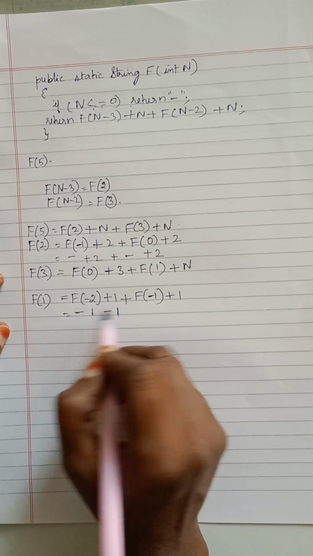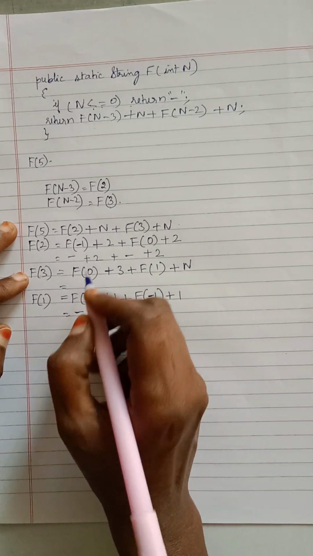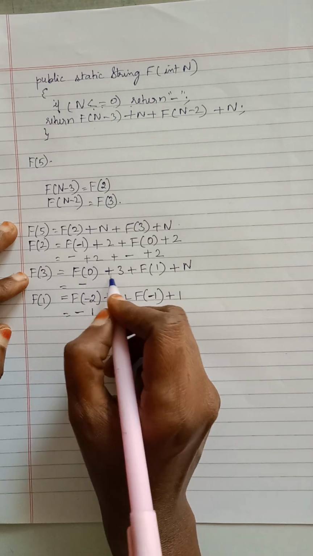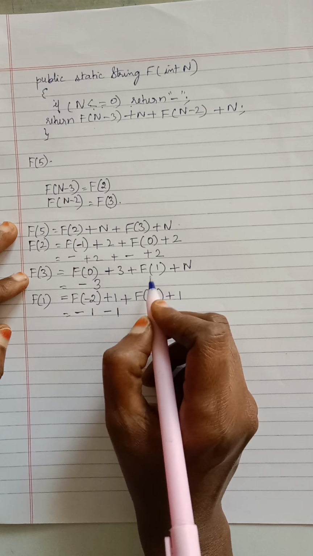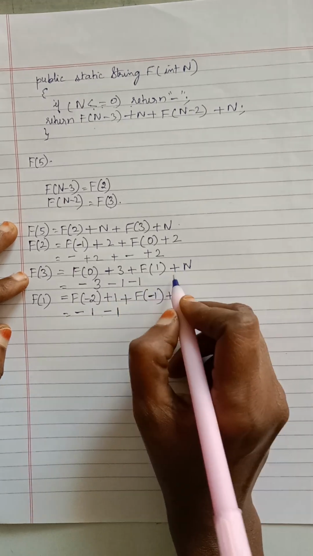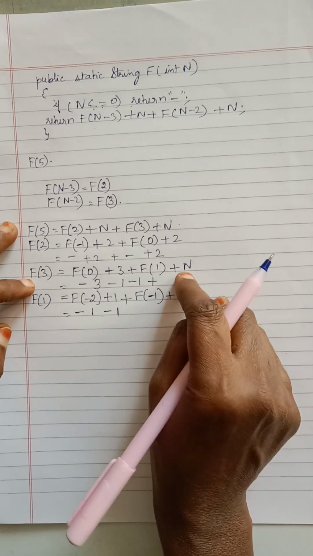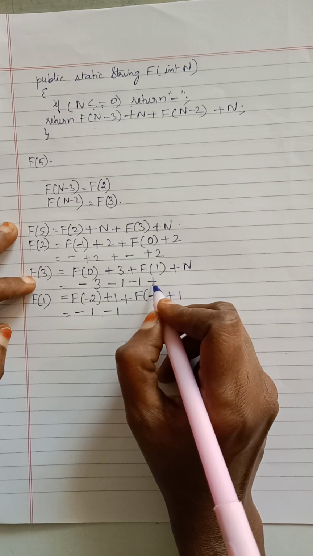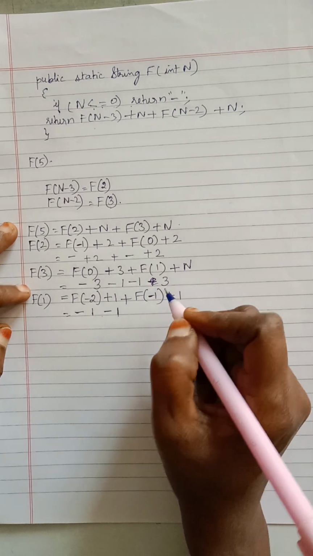So f(1) is hyphen 1 hyphen 1. Substitute this value in f(3). f(0) will be hyphen only, plus 3, plus f(1), which is hyphen 1 hyphen 1, plus 3. So f(3) is hyphen 3 hyphen 1 hyphen 1 3.